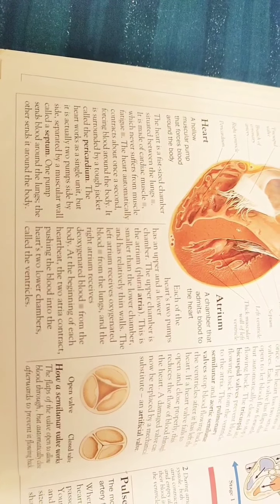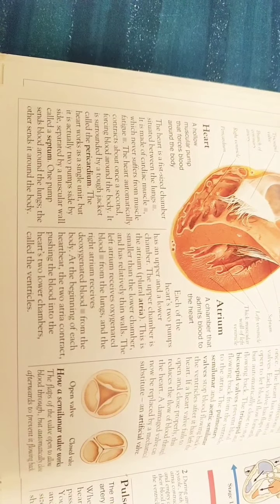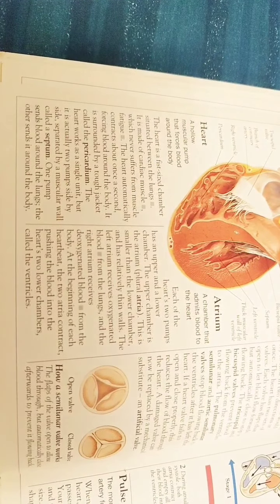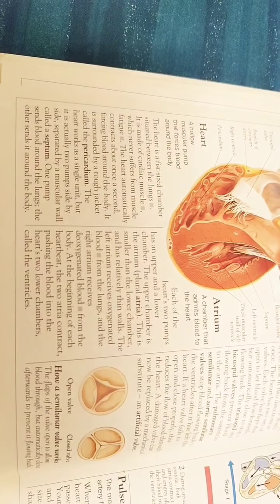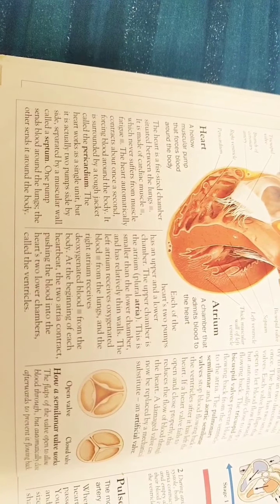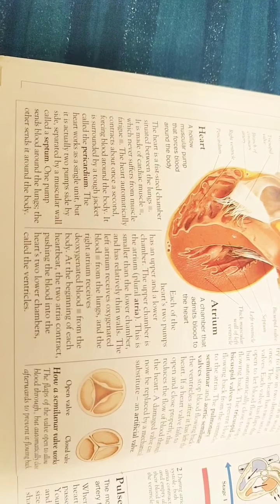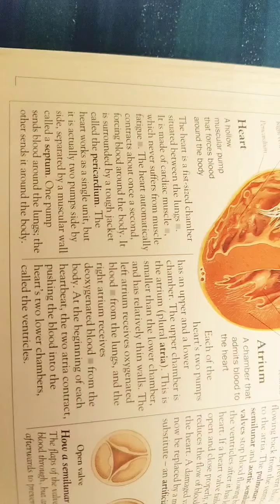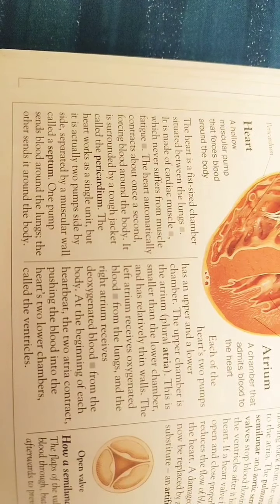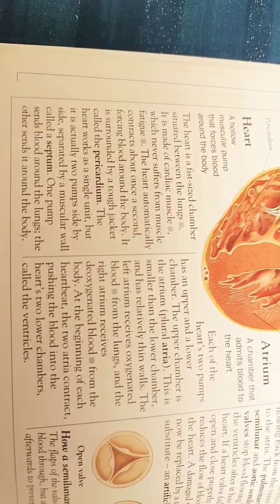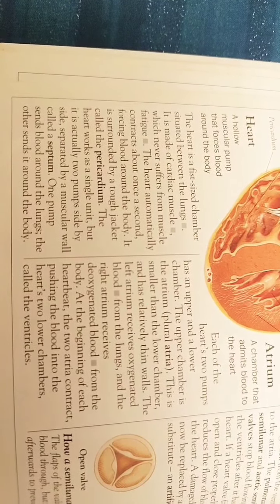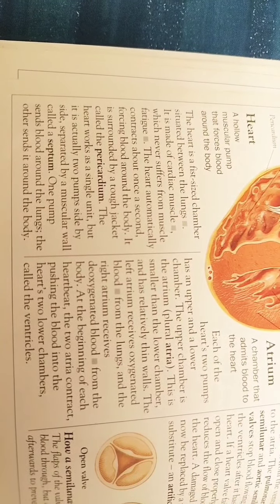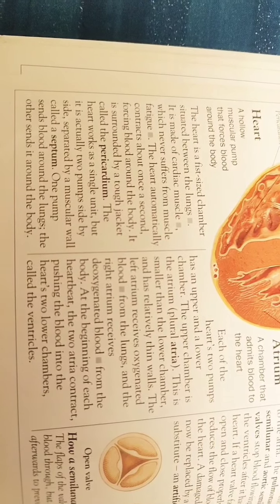It is a fist-sized chamber situated between the lungs and is made up of cardiac muscle. So the heart automatically contracts about once every second, forcing the blood around the body.